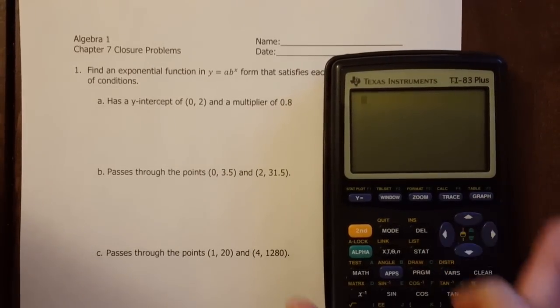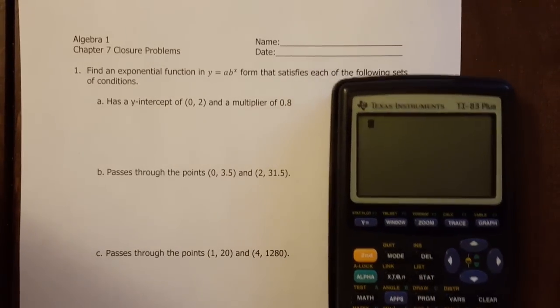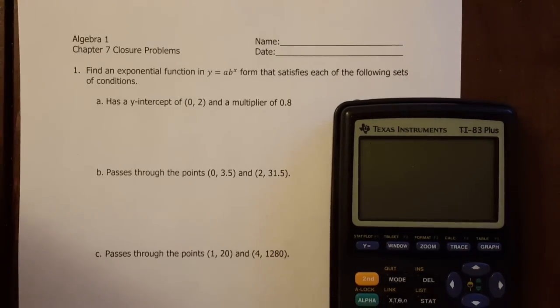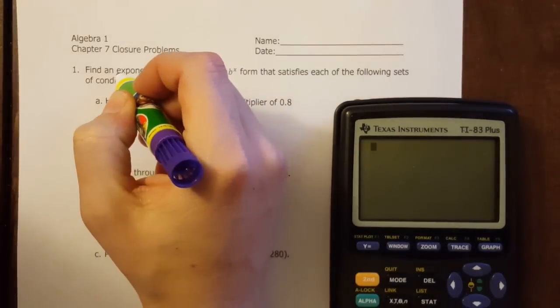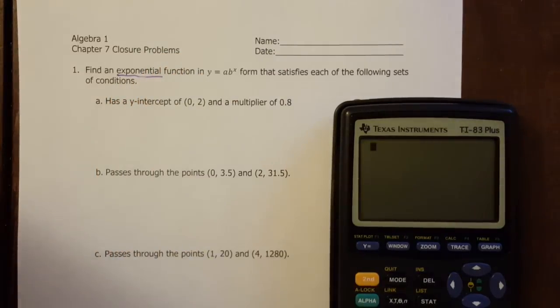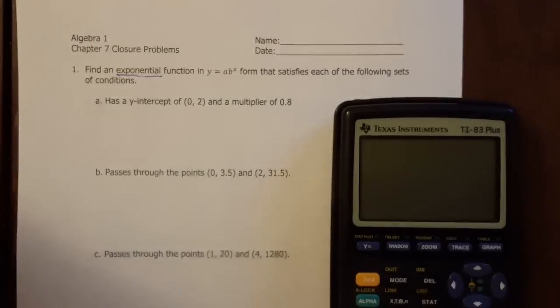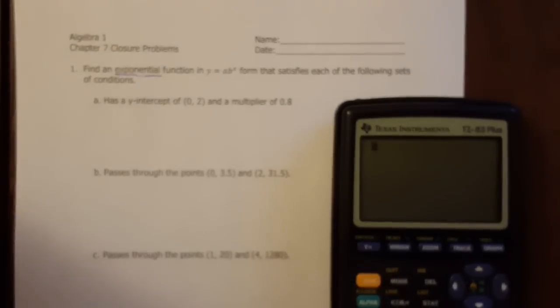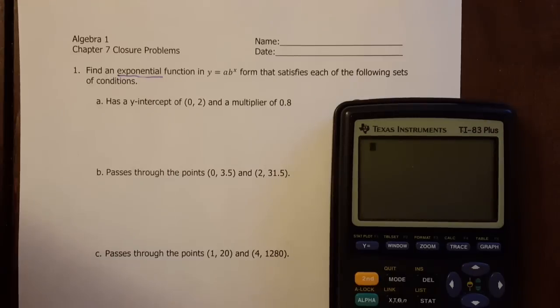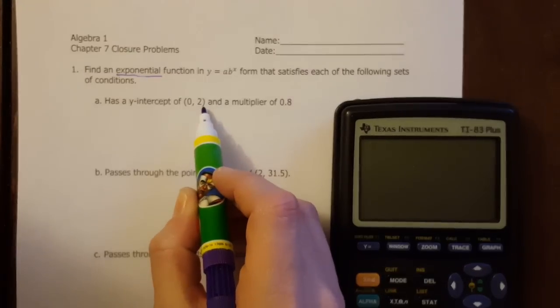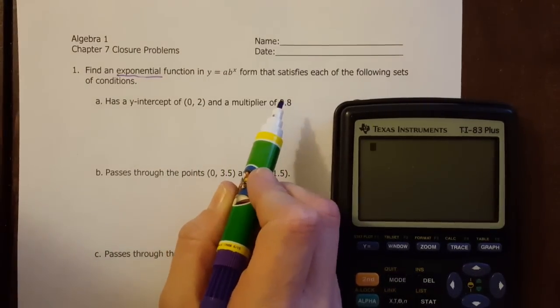Okay, I'm going to show you how to do Chapter 7 closure problem. Number 1 says find an exponential function in y equals ab to the x form that satisfies each of the following sets of conditions. Part A has a y-intercept of 2 and a multiplier of 0.8.